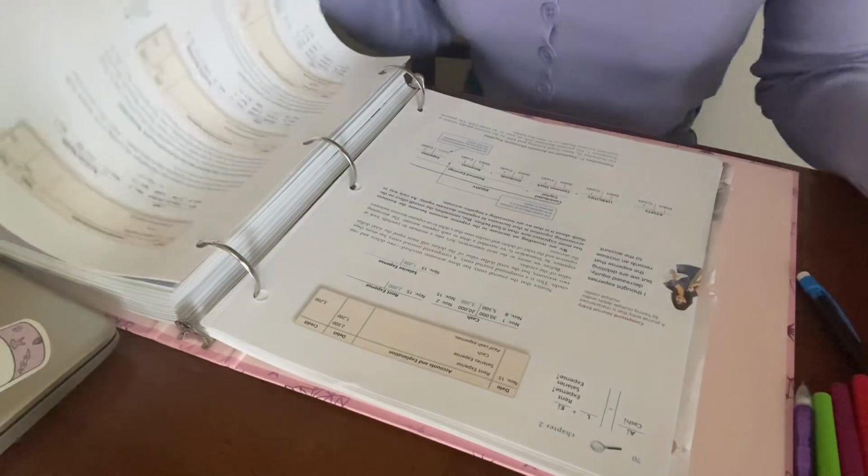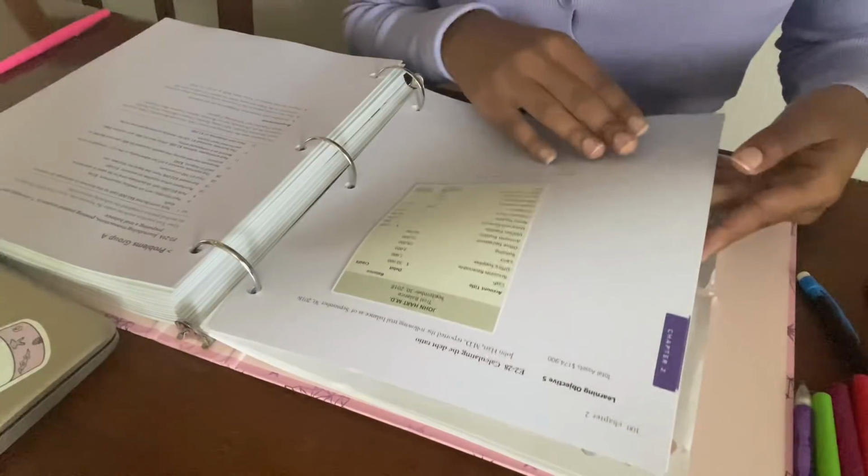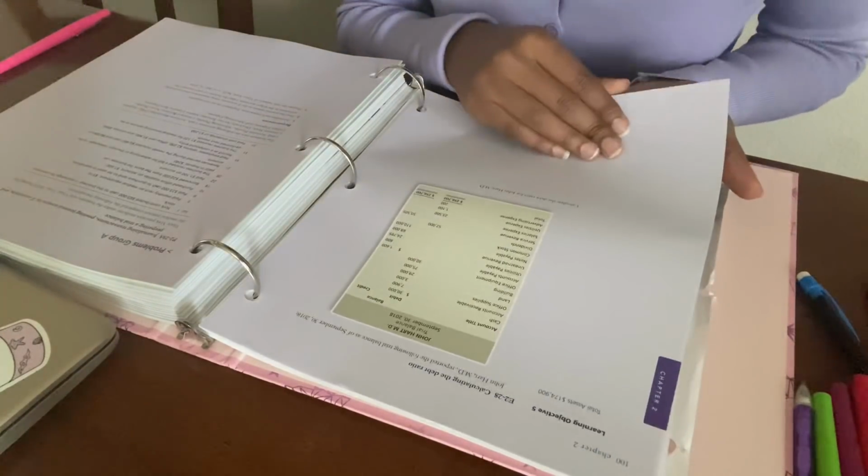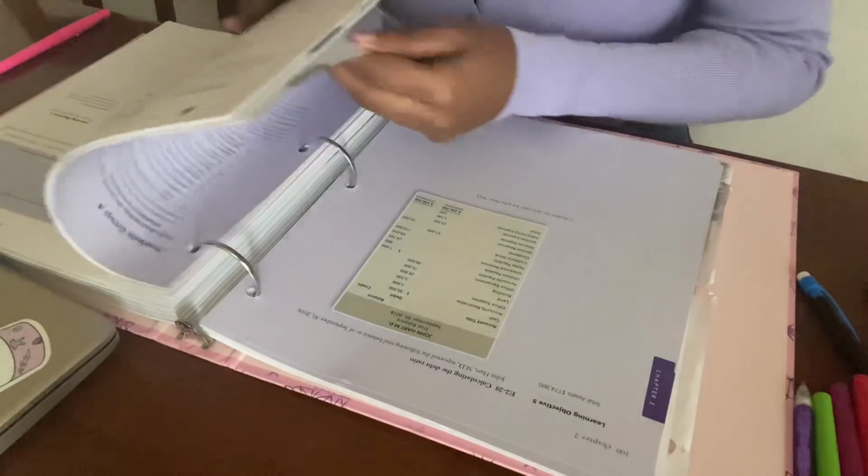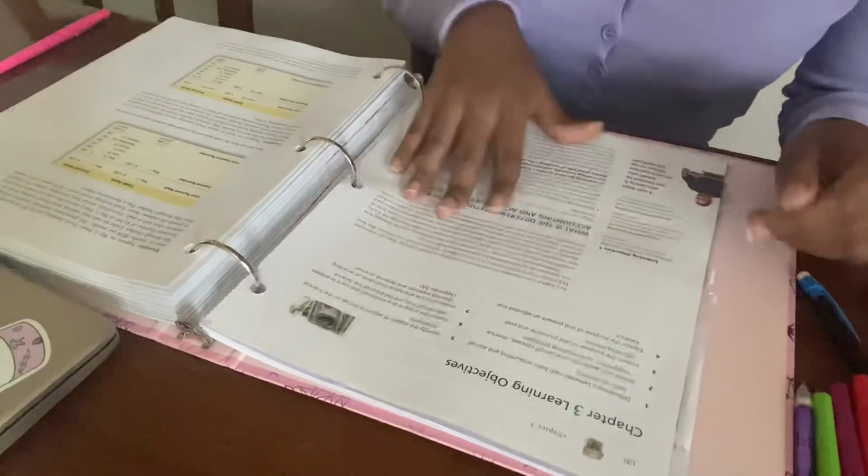So chapter 1 was really easy, and I think chapter 2 was also very easy, but chapter 3 and chapter 4, I haven't looked at chapter 4 yet because I just finished chapter 3. Chapter 3 was sort of confusing at first, but it did get easier as I did more problems. So we're gonna go to chapter 3.